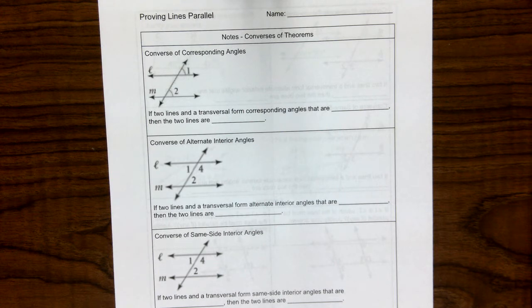So remember your correspondings and both pairs of your alternate angles, your alternate interiors and your alternate exteriors. Those are congruent. All three are congruent. The same sides, the same side interior and same side exterior, are both supplementary, meaning when you add them up, you will get 180.